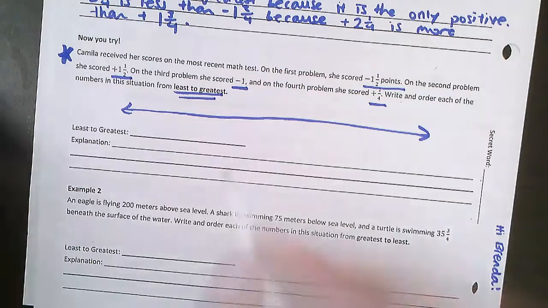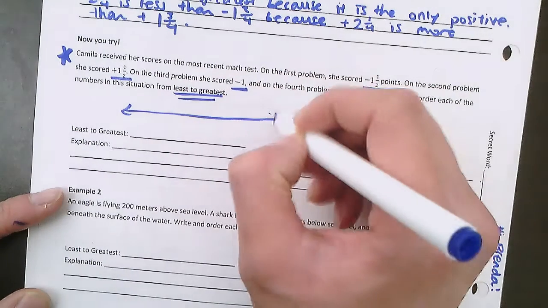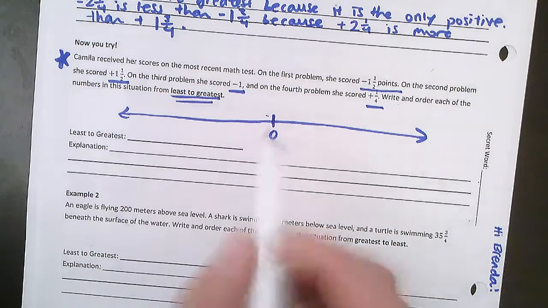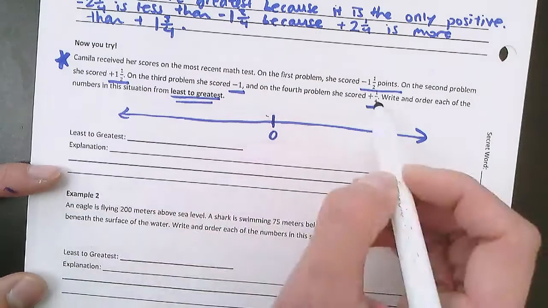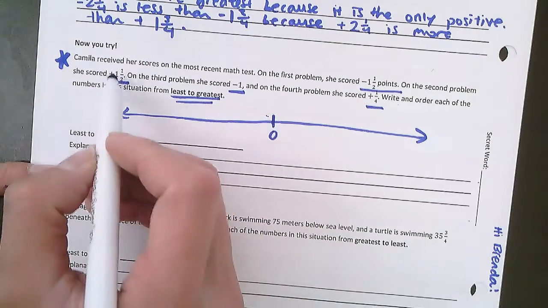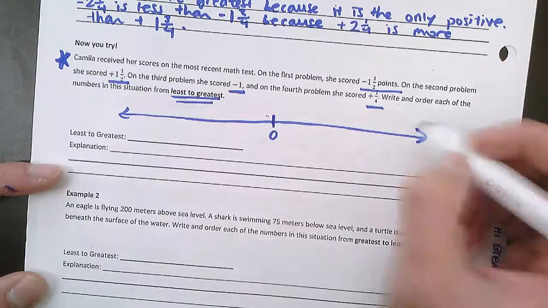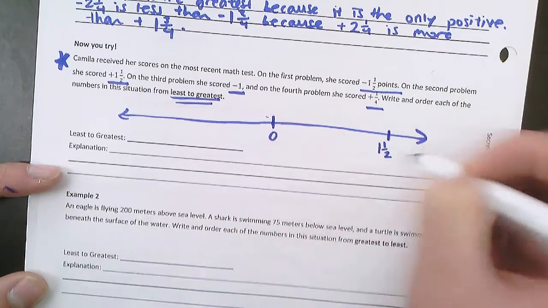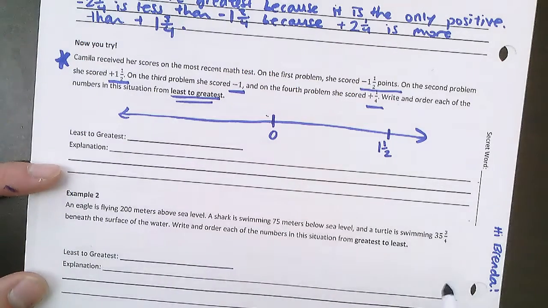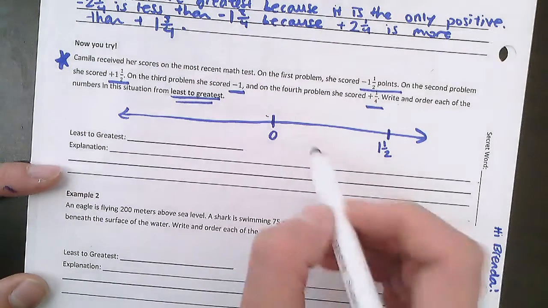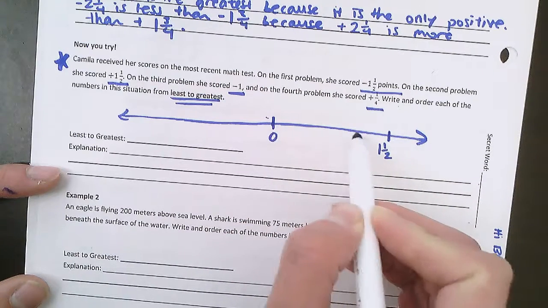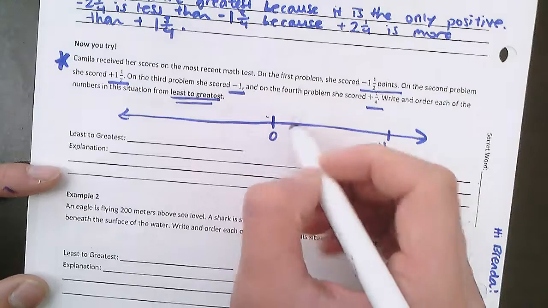I know I'm working with positive and negative numbers, so I'll put a 0 right here. I like to start with the biggest number first, so among the positives, I have 1/4 and 1 1/2. 1 1/2 is bigger than 1/4, so I'll put that at the end here. 1/4 is my other positive number, so I know that's going to be greater than 0, but less than 1. So if 1 and 1/2 is here, maybe 1 would be here. 1/4 is going to be right about here.